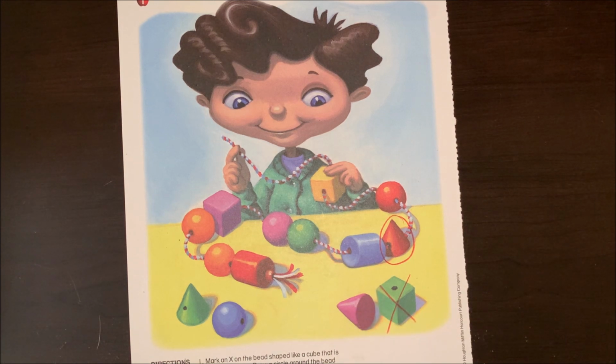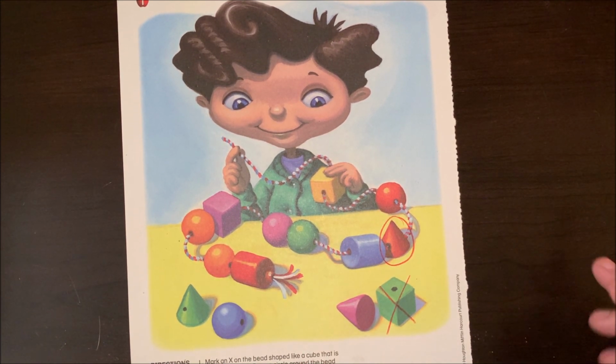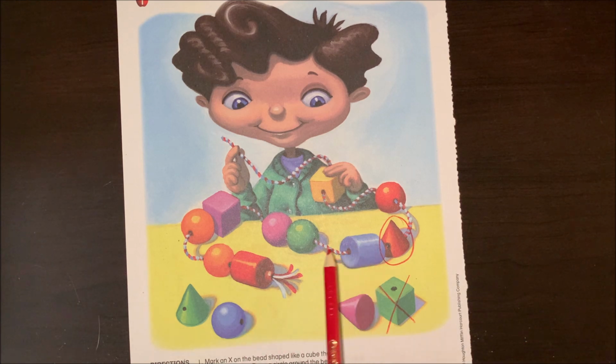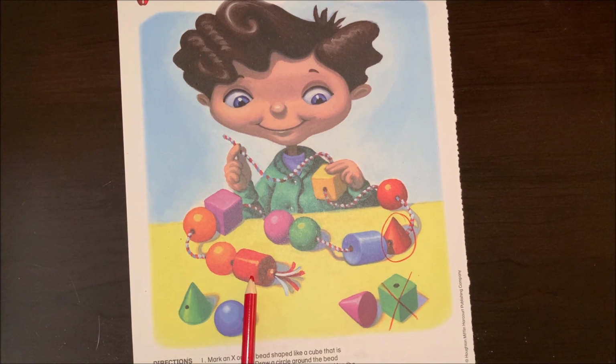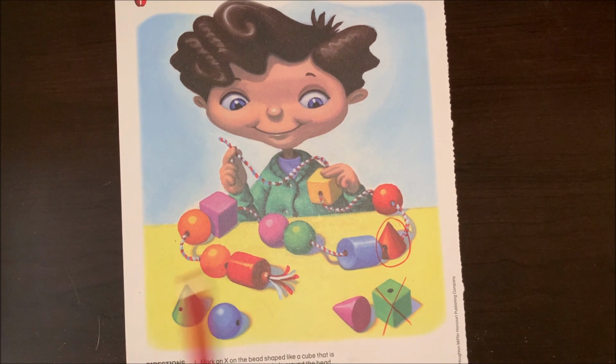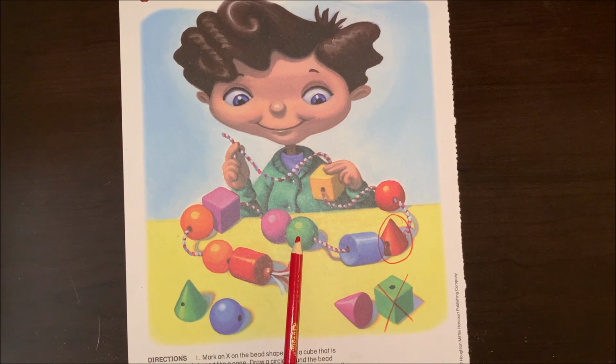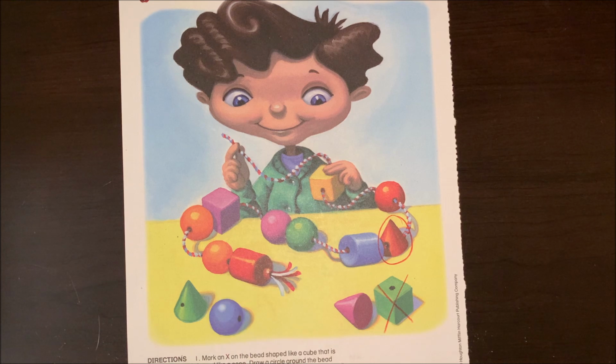Nicely done. Okay, now to a grown-up or somebody next to you, use the words next to and beside to name the position of other bead shapes. So I could say that this cylinder bead is beside this sphere bead. Or I could say this purple sphere bead is next to a green sphere bead. So use those phrases beside and next to describe some beads to someone near you.